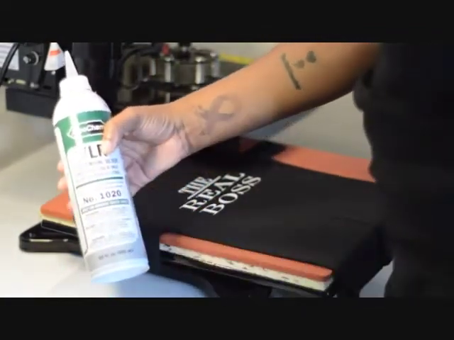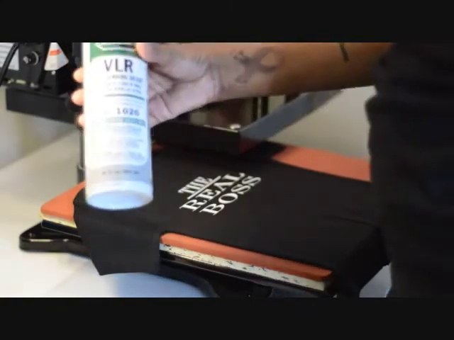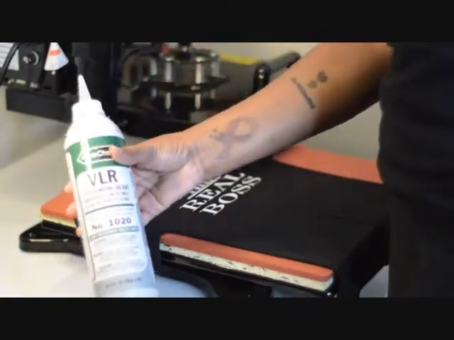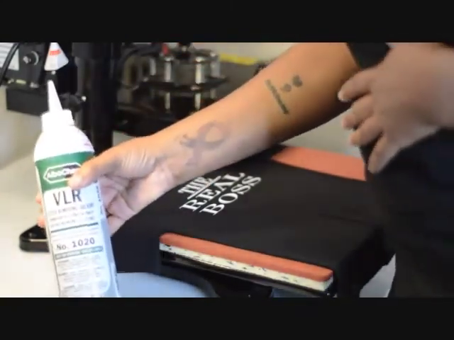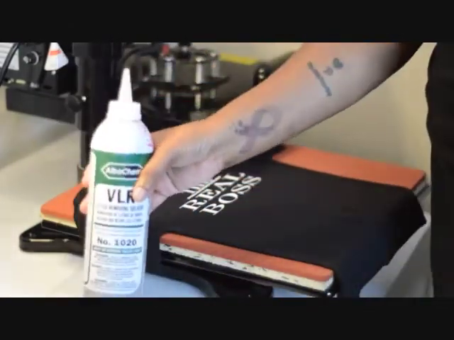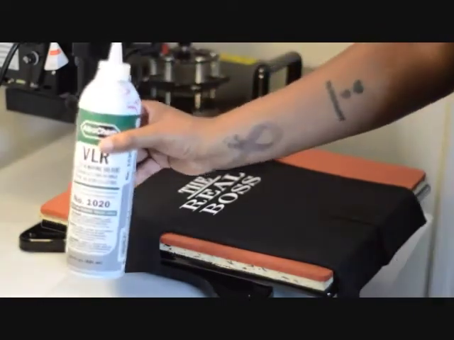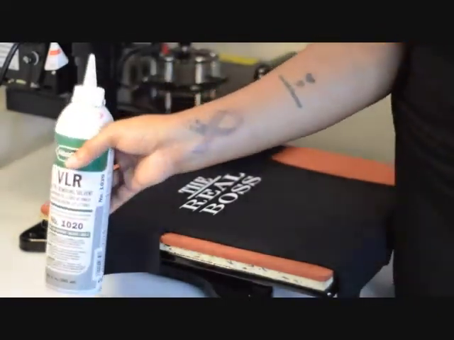Letter remover solvent is what you will need in order to get those vinyl letters off of your shirt so that you can correct the error that you made. You can find this on Amazon or at your local store that sells blank t-shirts or supplies for custom printing or t-shirt business.